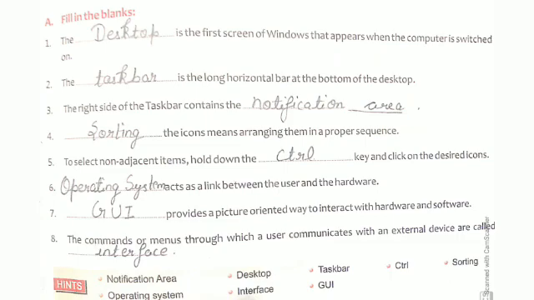Third is: the right side of the taskbar contains the dash. At the right side we have the notification area. I have shown you. Okay, so the right answer is notification area. Fourth is: dash the icons means arranging them in a proper sequence. When we right click on the desktop, we have some options to arrange the icons in proper sequence, and that is called sorting. So the right answer is sorting.